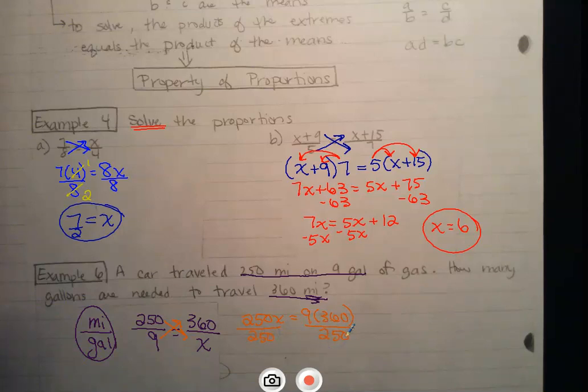All right, and I can cancel. So I could divide by 10. That would get rid of my zeros. I'd be left with 9 times 36 divided by 25. That's okay. You also have your calculator, so you could do that math. That's okay too.